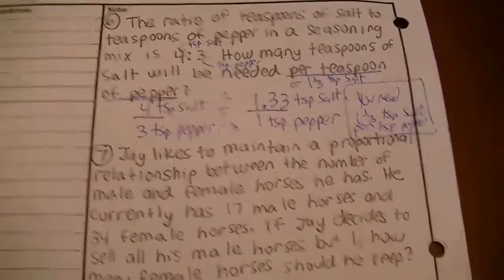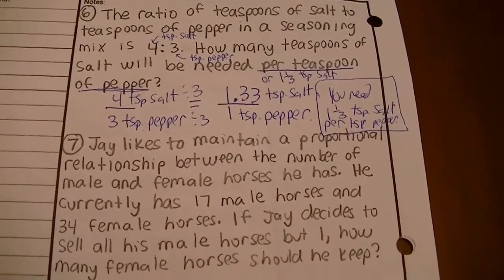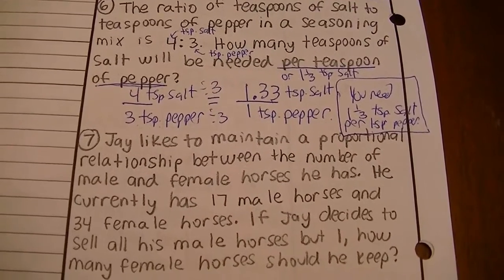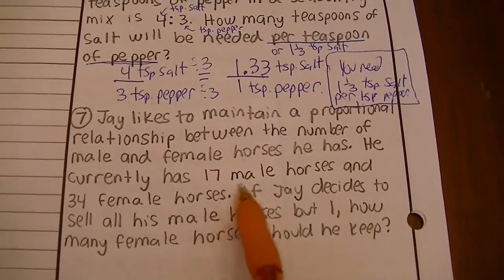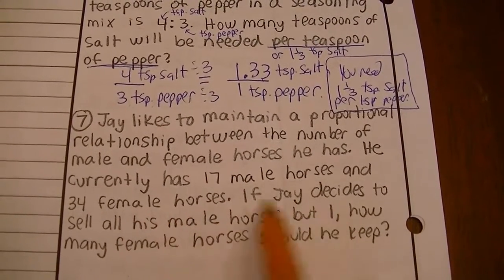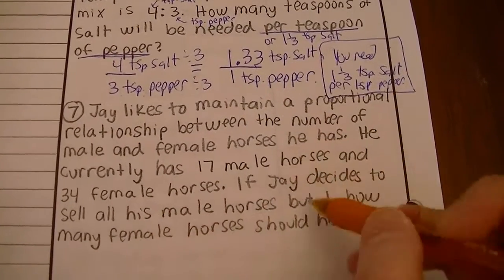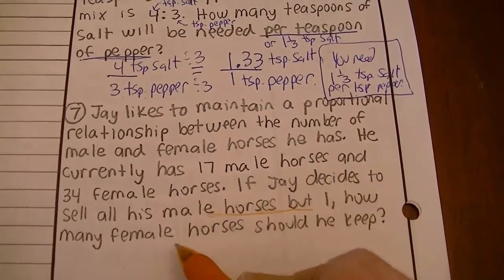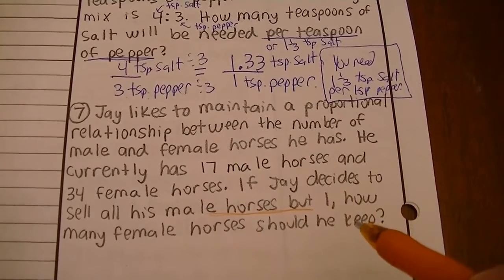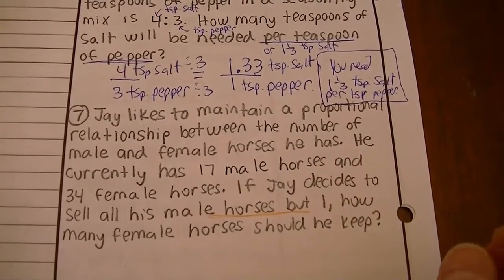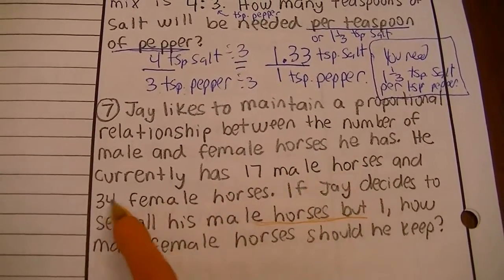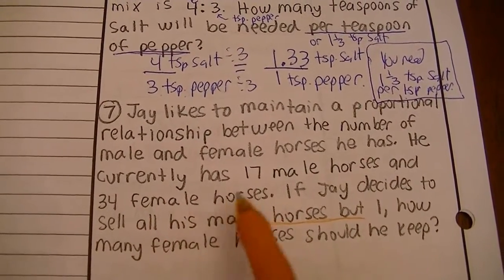Okay, number 7. Try to do this one on your own. Jay likes to maintain a proportional relationship between the number of male and female horses he has. He currently has 17 male horses and 34 female horses. If Jay decides to sell all of his male horses but one, so he has 1 male horse, how many female horses should he keep? Okay, so he wants to keep 1 male horse. And remember, it's got to be a proportional relationship between males and females, and the proportional relationship has to do with having 17 males and 34 female horses to begin with.